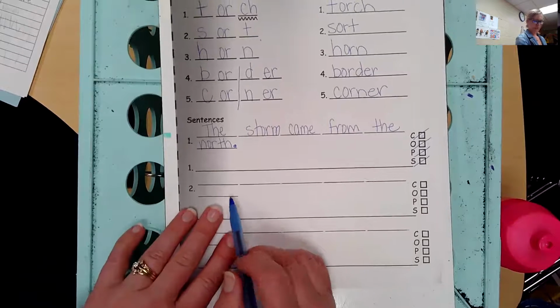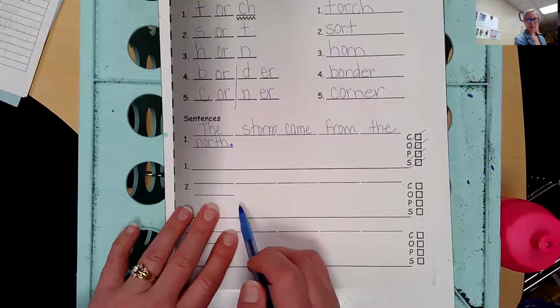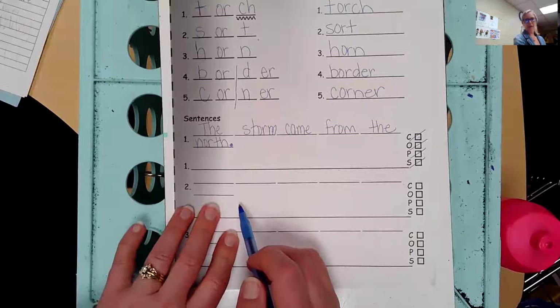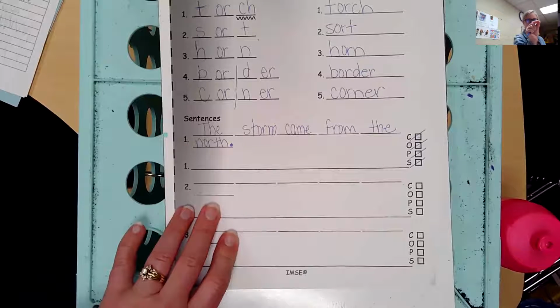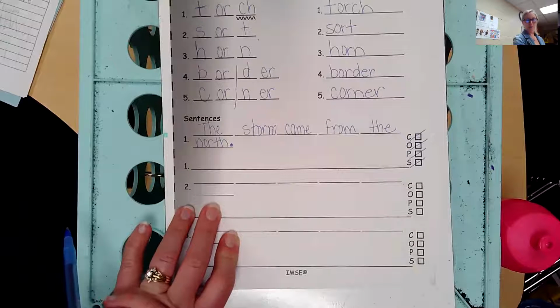All right, let's look at sentence number 2. I have a place where I keep pictures at home, and in order to stick the pictures in with the stick pin, the border of the board is made of cork. So that's my sentence. The border is made of cork.